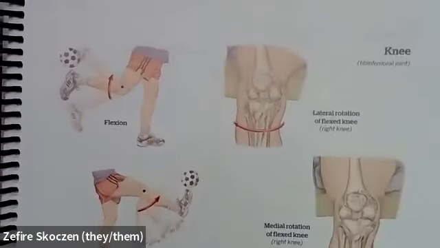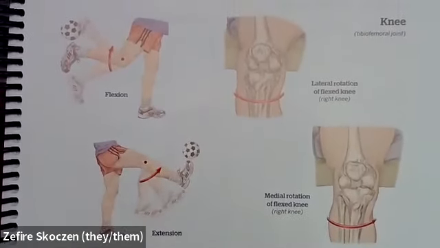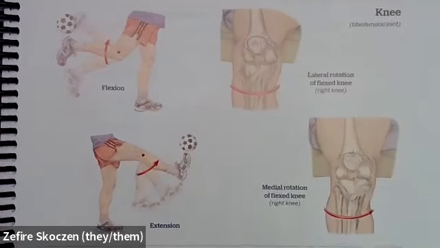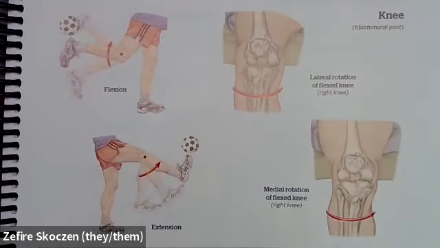All right, so we're almost there. The knee is primarily a hinge joint. It has a little rotational movement, but it kind of just unlocks the knee. It's really primarily a hinge joint.